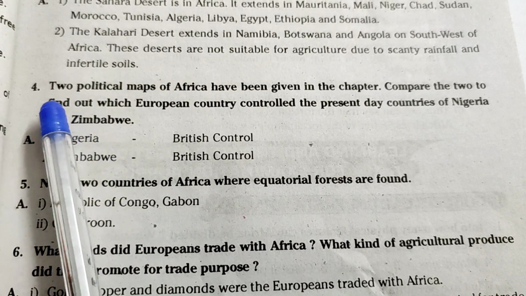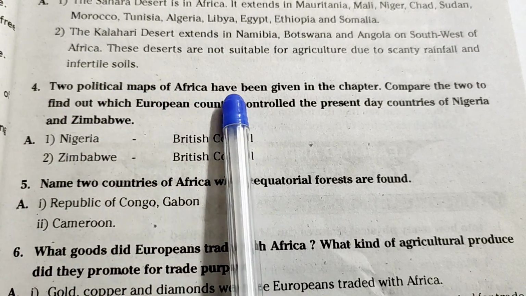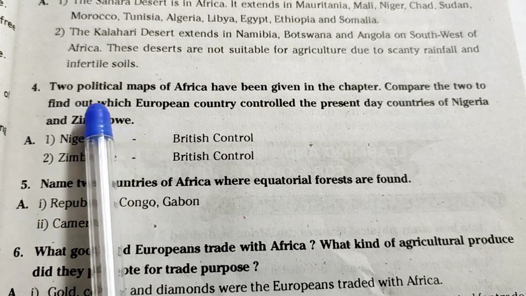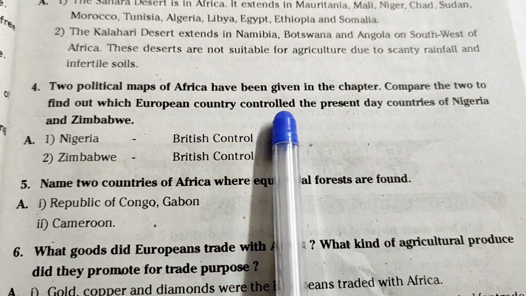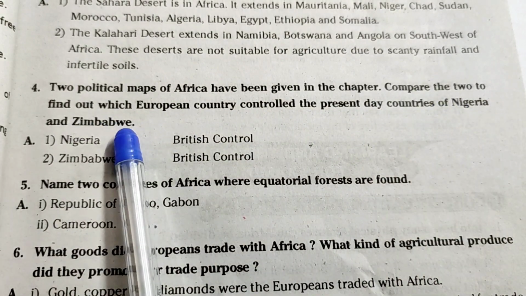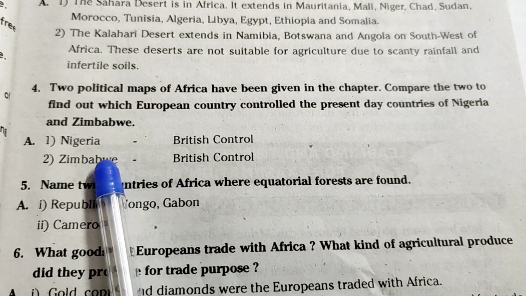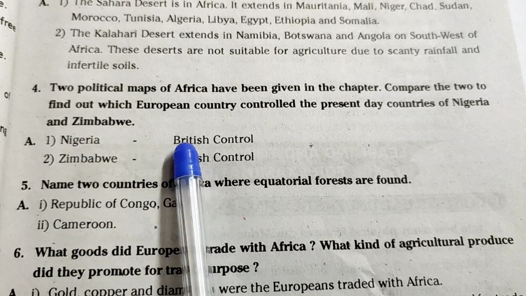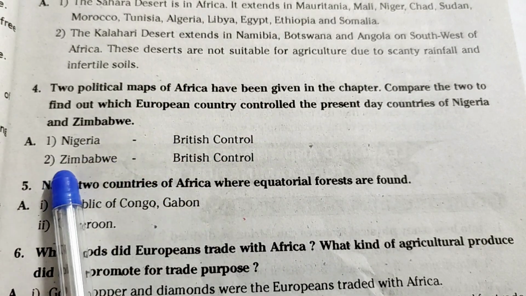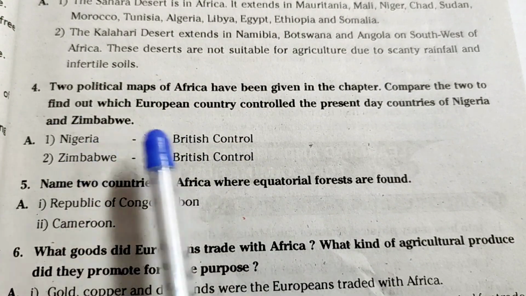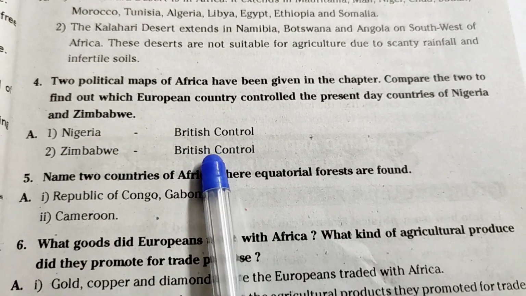Next, fourth one: Two political maps of Africa have been given in the chapter. Compare the two to find out which European country controls the present day countries of Nigeria and Zimbabwe. You can see the two maps in your textbooks. Here I am just giving the answer. Nigeria is under British control and Zimbabwe is also under British control. Okay, both the countries are under control of the British.